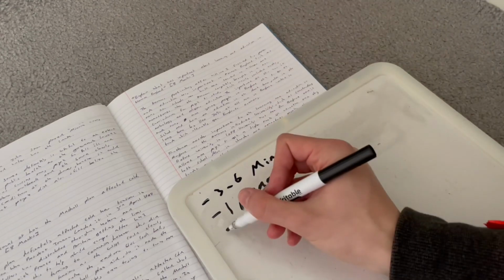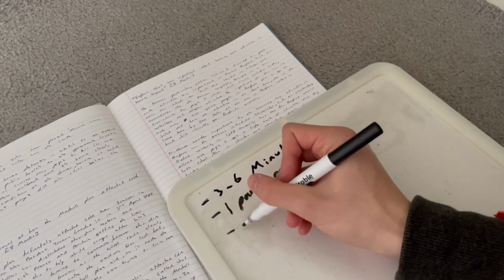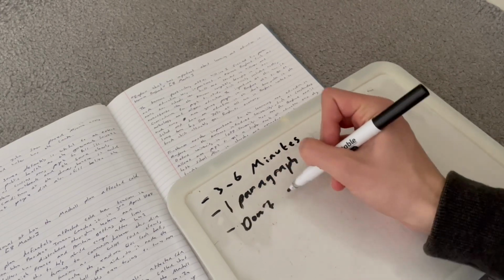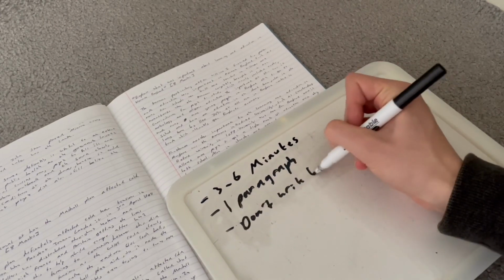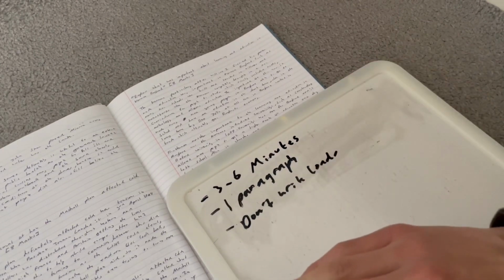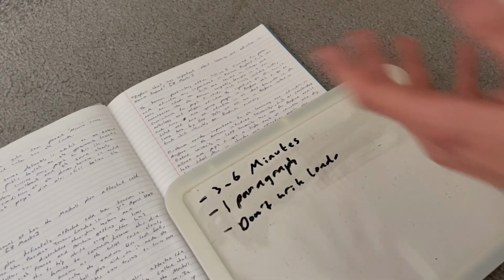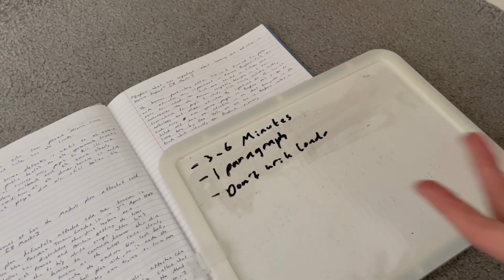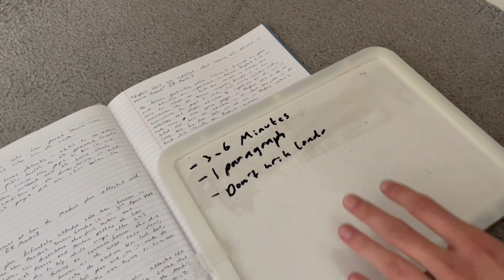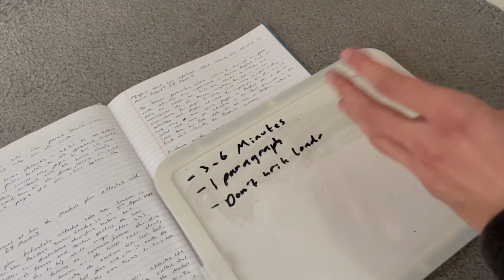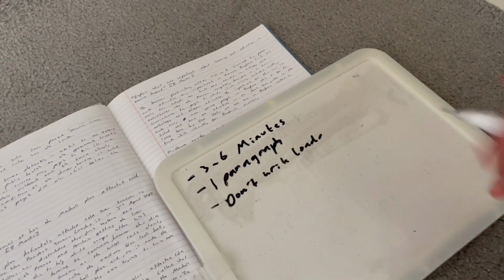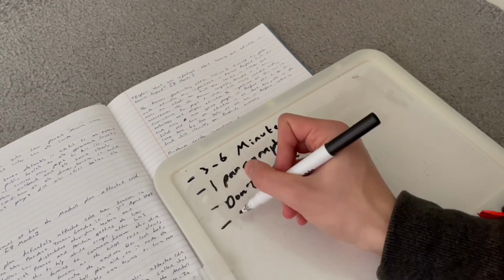And second of all, don't write loads. I've seen it where people write like a page for 4-markers. I've seen myself do that. Don't do it. It's too much. Like I said, only 3 to 6 minutes, 1 paragraph. Don't write loads. And then finally, just the command words.